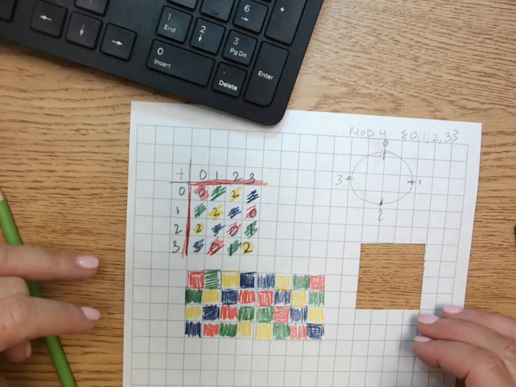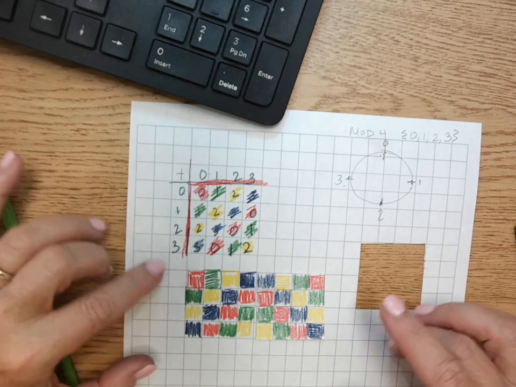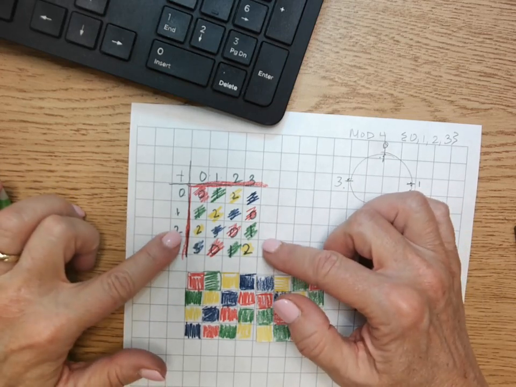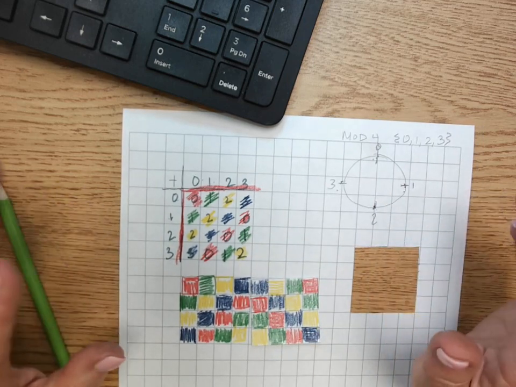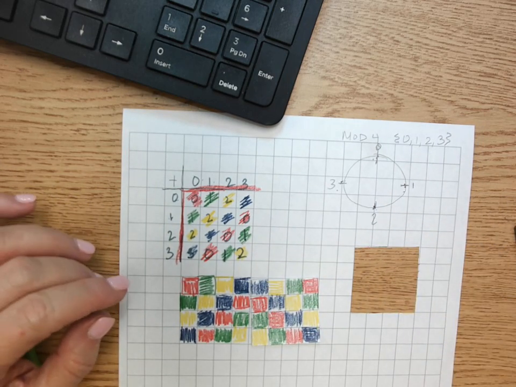There's lots and lots of graph paper, so if you mess up, you can do that. Some people like to number them and just do the numbers and then color by number, but it's up to you. So this is modular arithmetic. This is using the numbers 0, 1, 2, and 3.